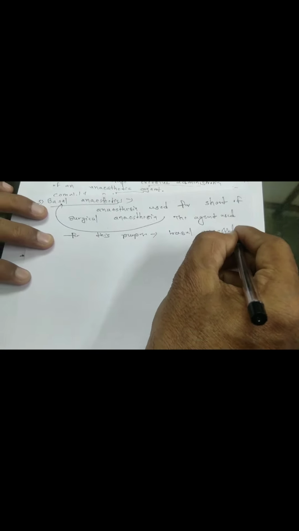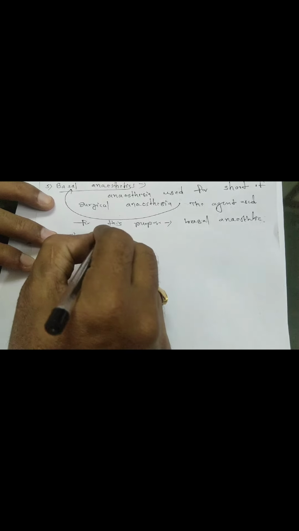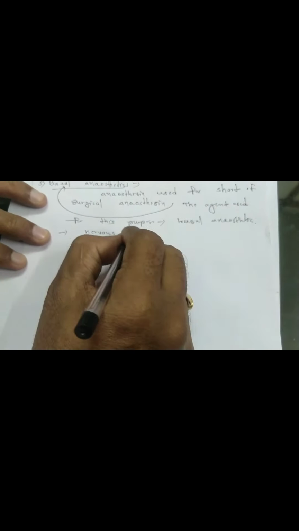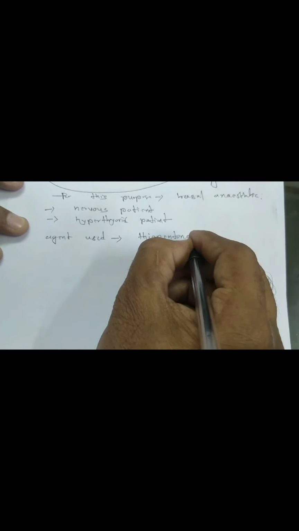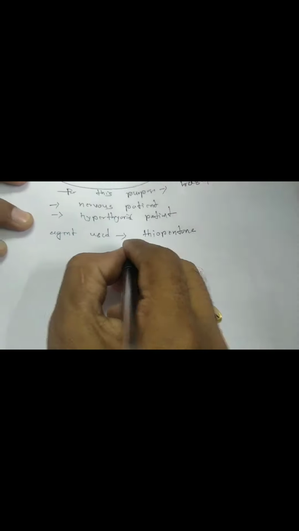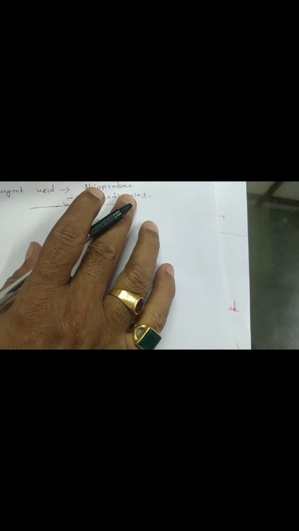These are commonly used for nervous patients and hyperthyroid patients. The agents used are thiopentone and benzodiazepines. Okay. Stop.